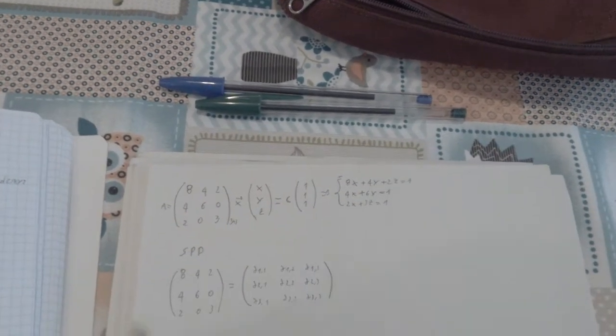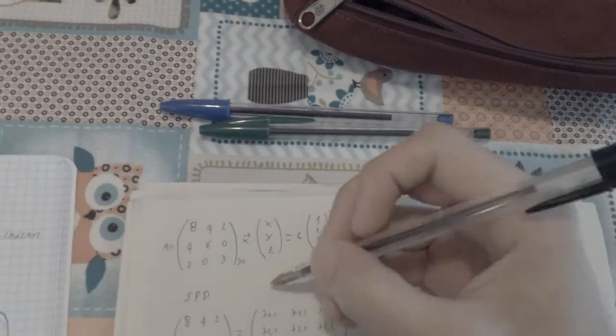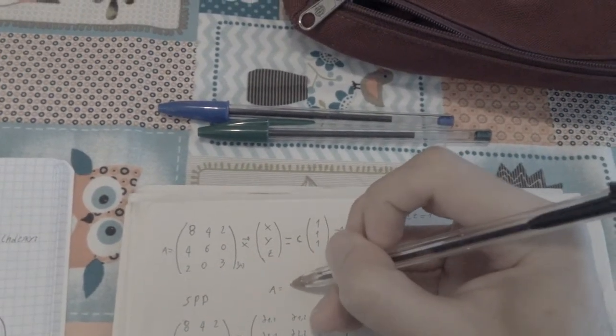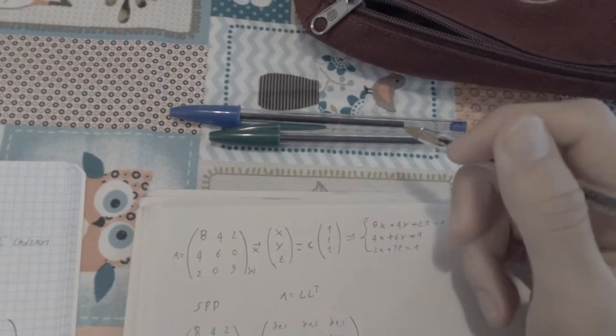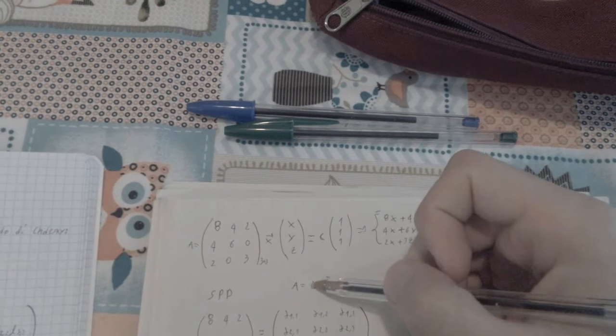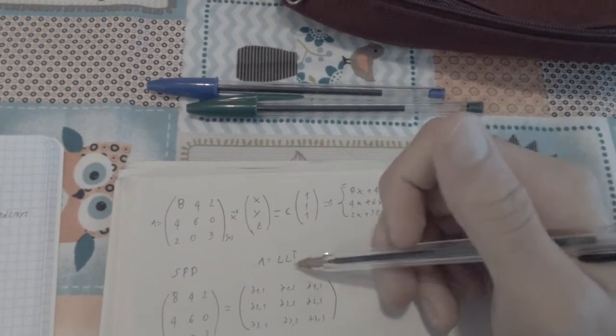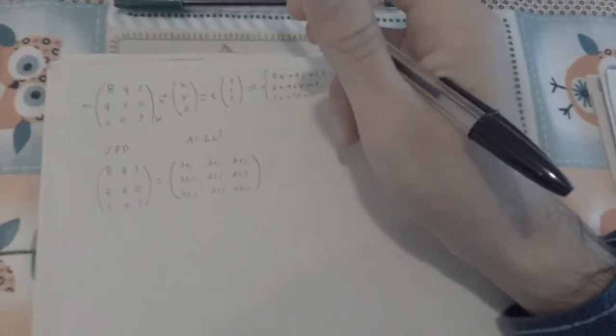So the key idea here is that A is equal to L times L transpose. Our goal is to find L, a lower triangular matrix, and its transpose.